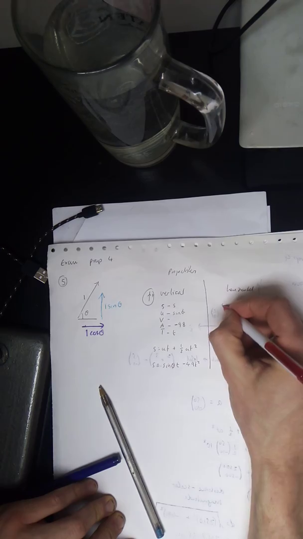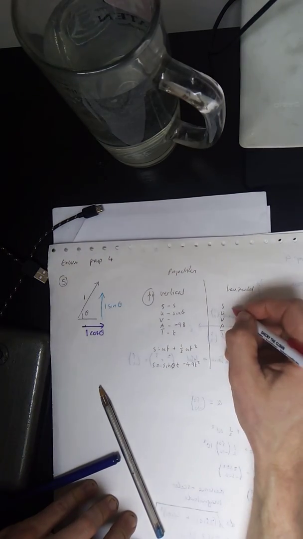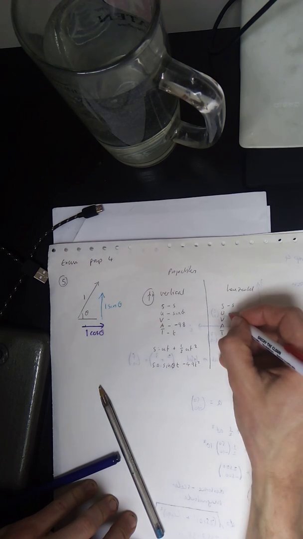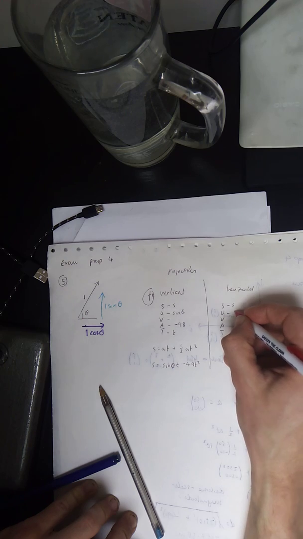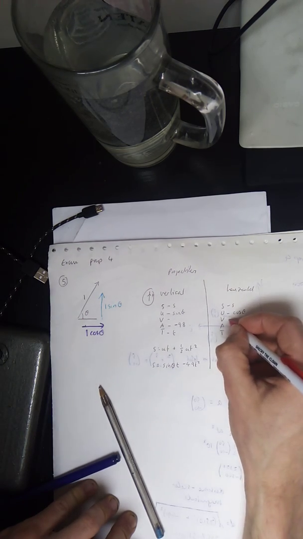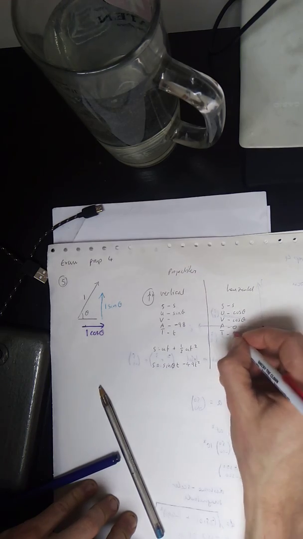So SUVAT horizontally, what have we got? We're looking for displacement. Initial velocity is 1 cos theta, or just cos theta. We know the final velocity is also cos theta because acceleration is 0 and time is t.